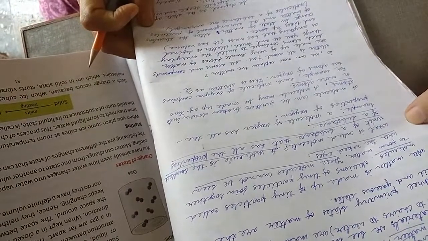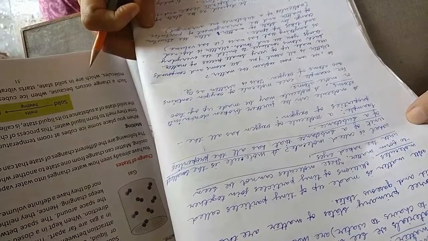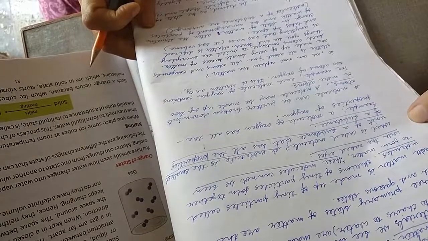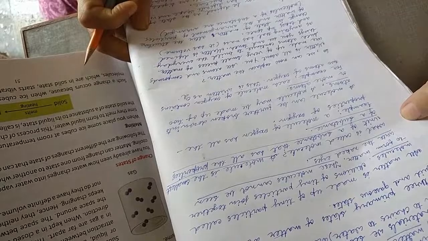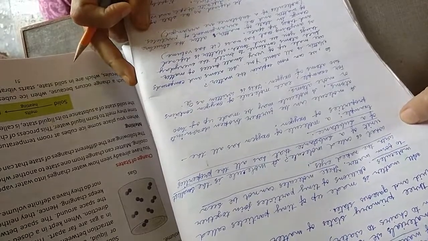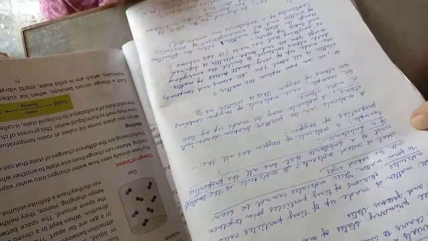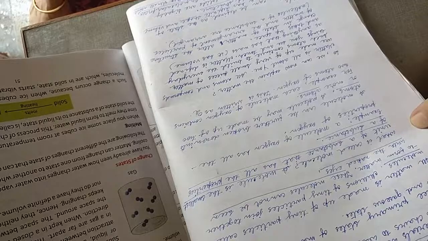All matter is made up of tiny particles called molecules. Millions of tiny particles join together to form matter. These molecules cannot be seen with the naked eye. We can't see them even through a microscope. They are so small that they can't be seen with the naked eye.